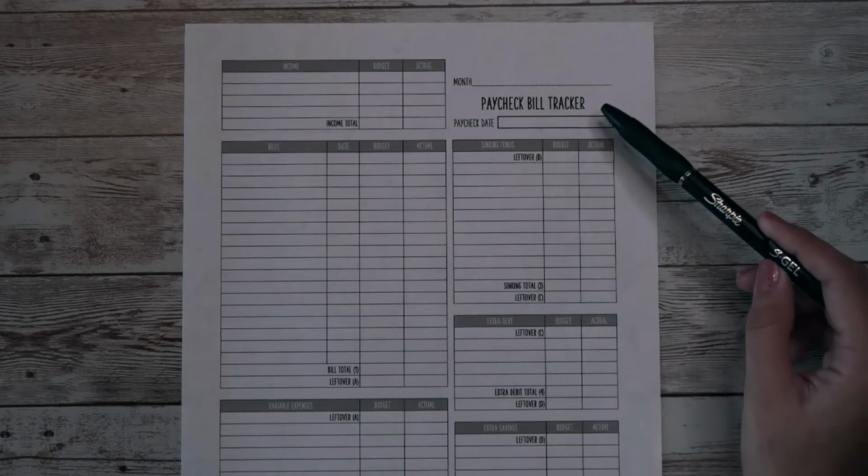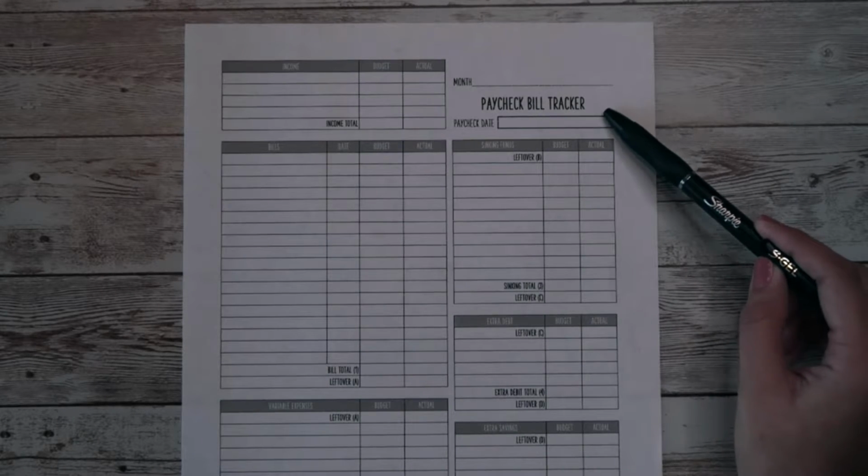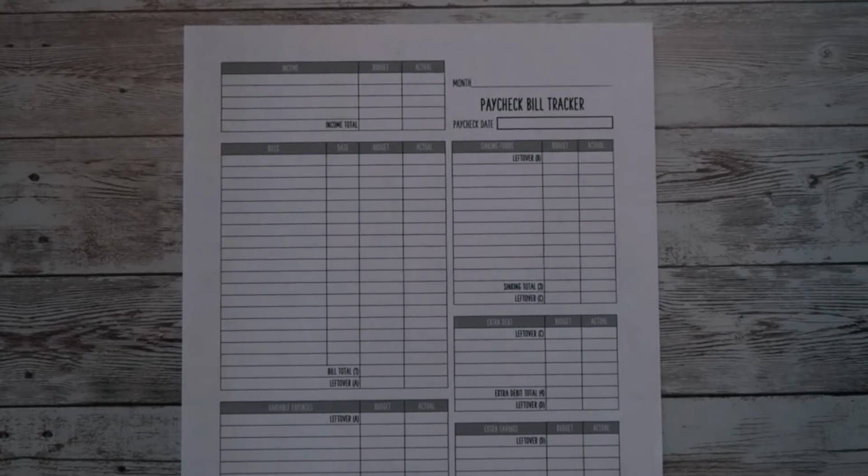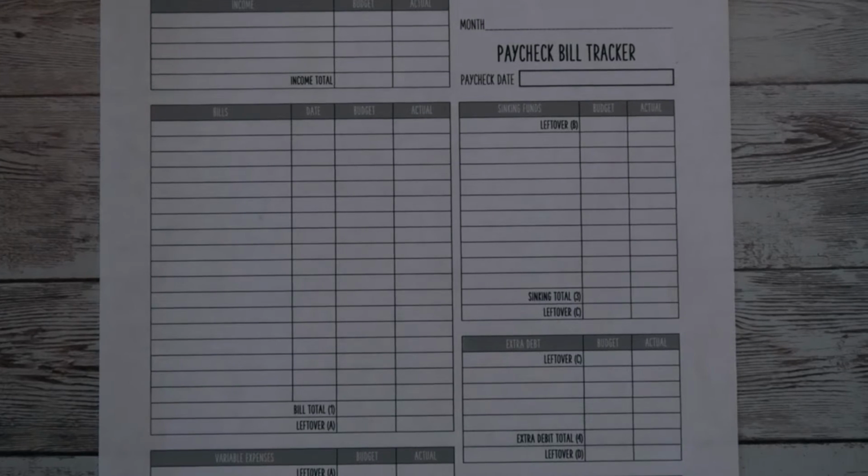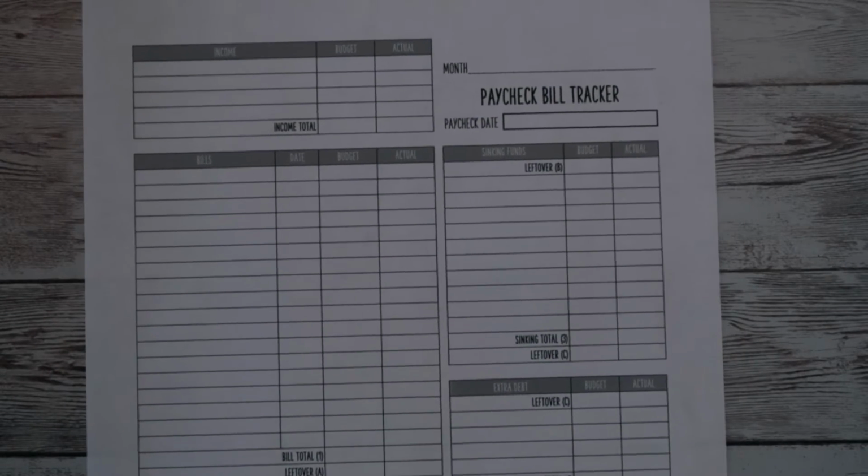So one of the last steps in the Budget Mom's Budget by Paycheck method is the Paycheck Bill Tracker. So let me walk you through the sheet and then we'll go ahead and fill it in using my numbers.